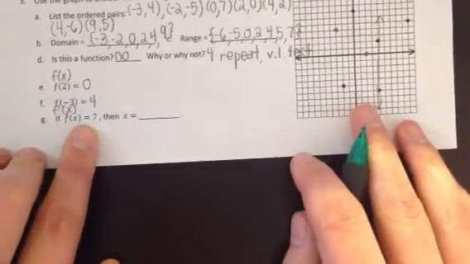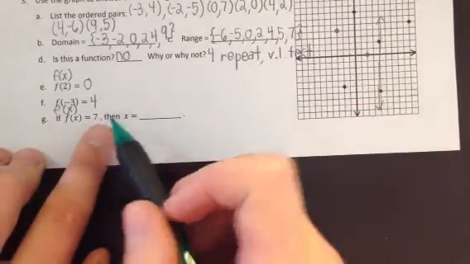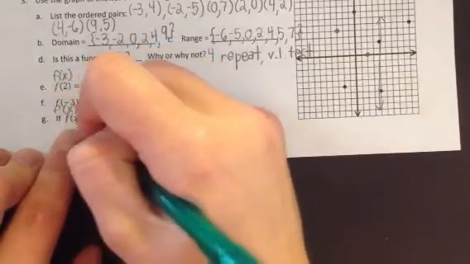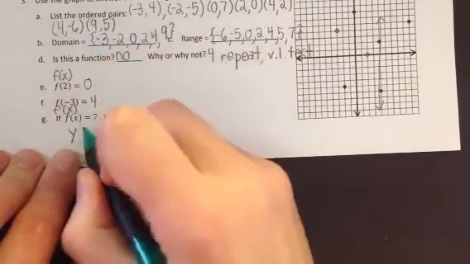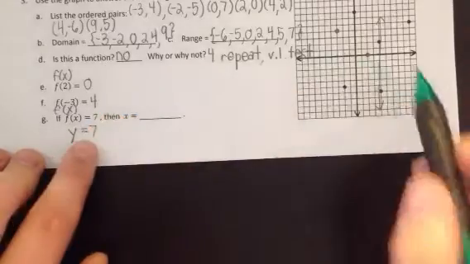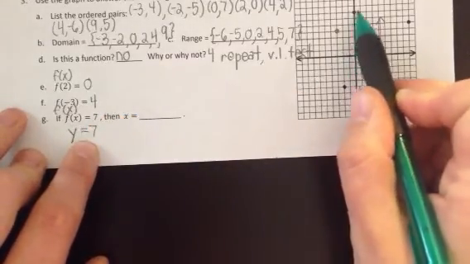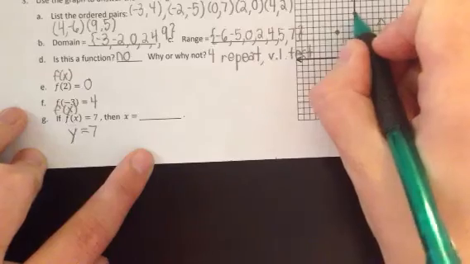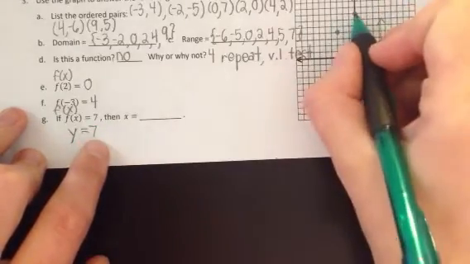Now look at this one. This one's funny. It's backwards. Find f of x equal to 7. Remember, f of x means the same thing as y. Find y equal to 7. Well, let's come up on our y-axis. 1, 2, 3, 4, 5, 6, 7. This is the only point that has a y value of 7. So its x value is 0.